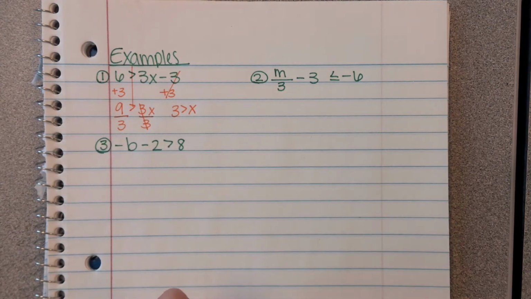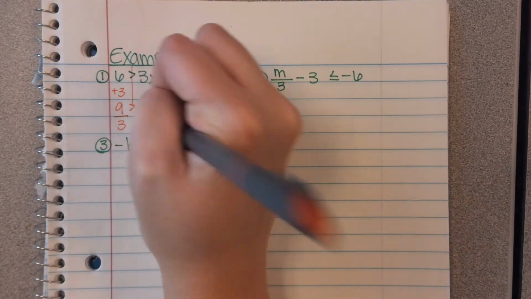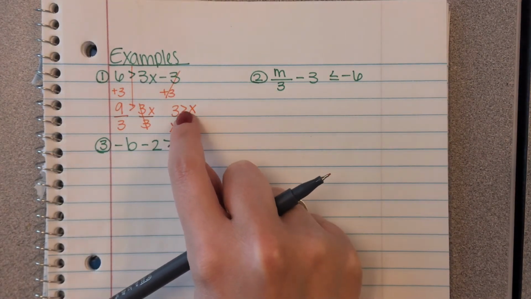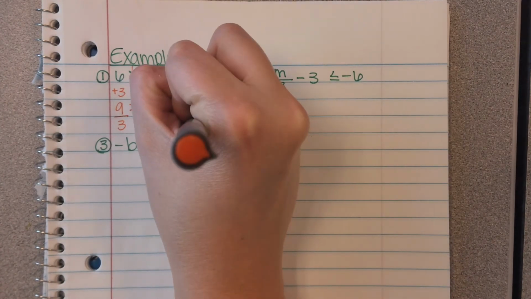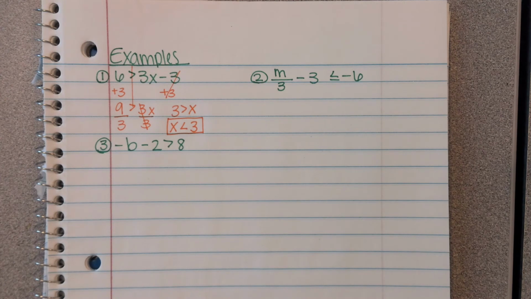Now, that's not in the right order, so we need to turn everything around, right? We didn't multiply or divide by a negative, but this needs to be in the correct order. So the x comes first. It's pointing toward the x, so I'm going to keep it that way, and 3. So your answer is x is less than 3.